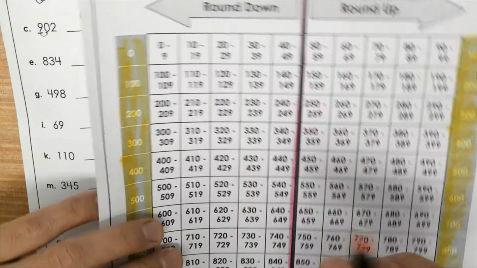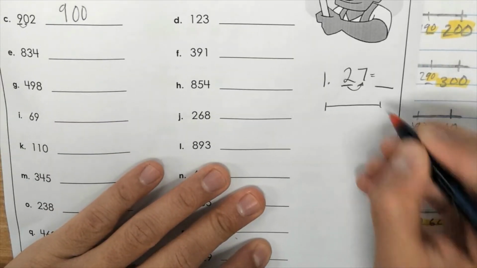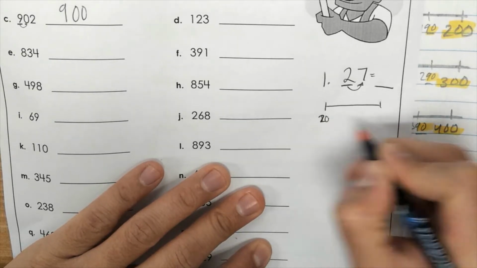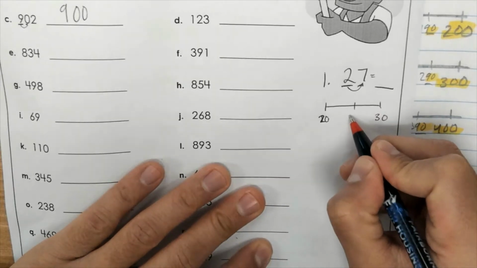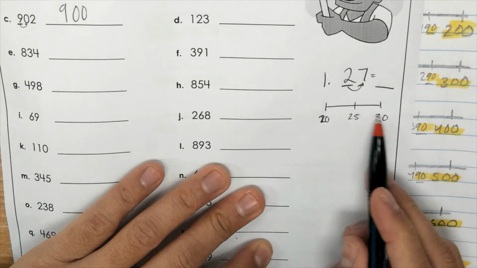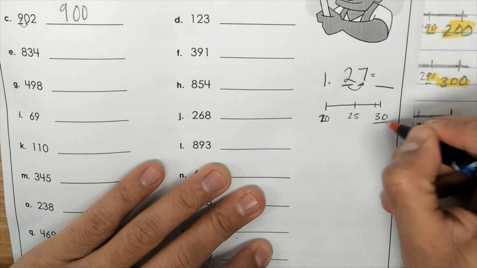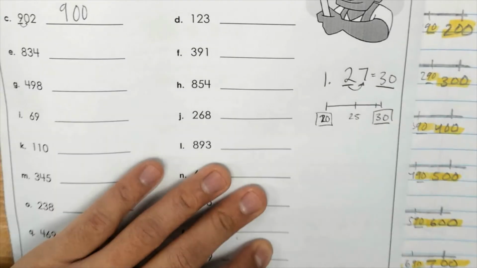Well, all you got to do is look over here. Okay. Well, actually, this is a different one. 27 would be in between, make a little number line, in between 20 and 30. Okay? In the middle you would have 25. So 27 has a 7 next to it. Would it go to 30 or would it go to 20? Well, 27 is about right here, so it would go to the highest 10. Highest 10, so this is 30. Okay?